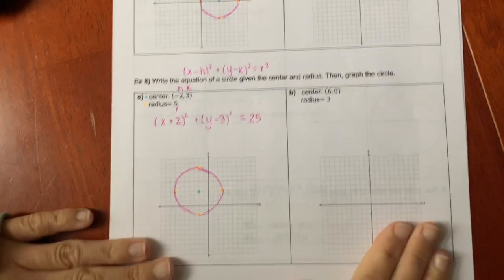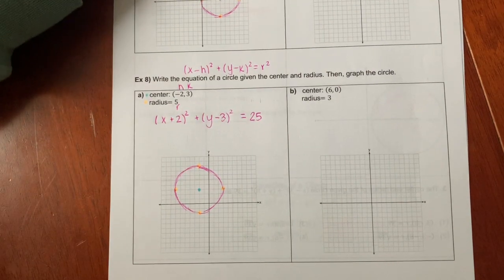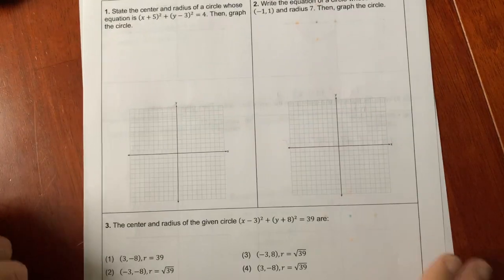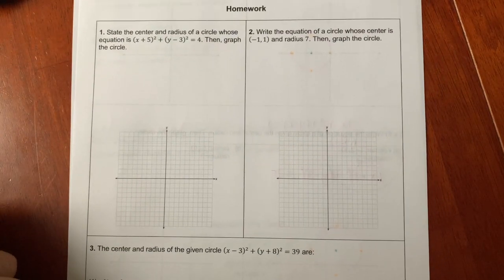So again, you guys are going to finish all the questions that we left blank for each of those parts. You're also going to have to continue to that next page, and you're going to complete your closure, and you're going to complete your homework questions.